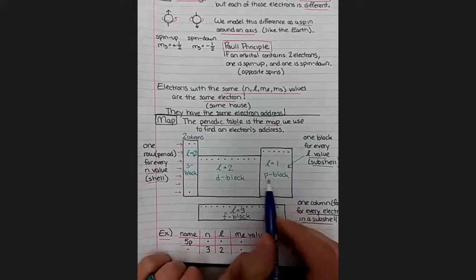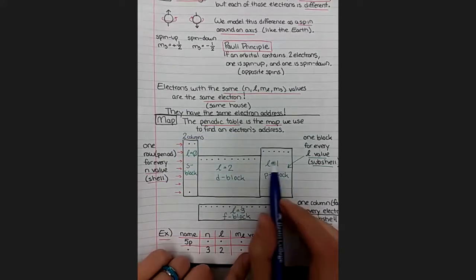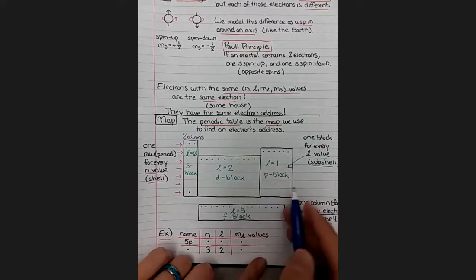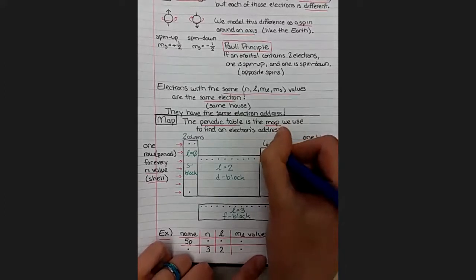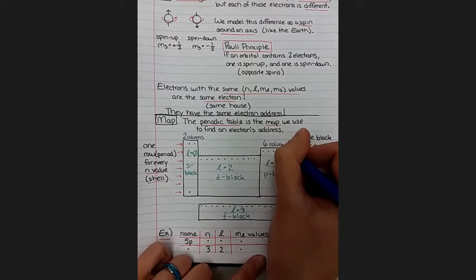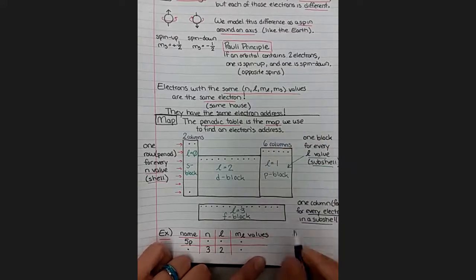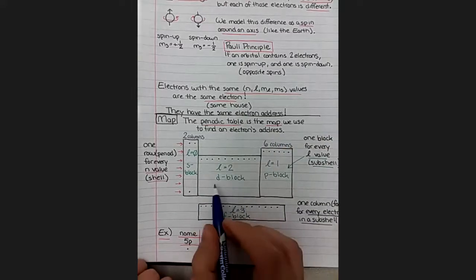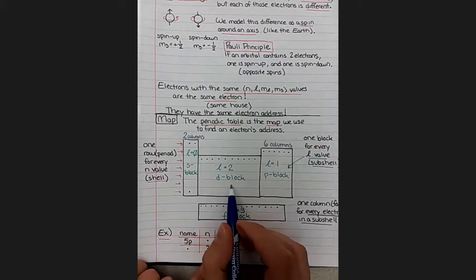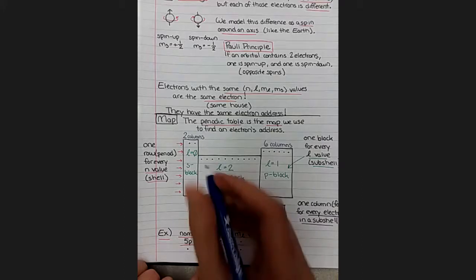The p orbitals, there were 3 different flavors. So 6 electrons can be held in one p subshell. And there are 6 columns in the p block. For the d block, there were 5 different flavors of d orbitals. They can each hold 2 electrons, so that's 10 electrons total in a d subshell.